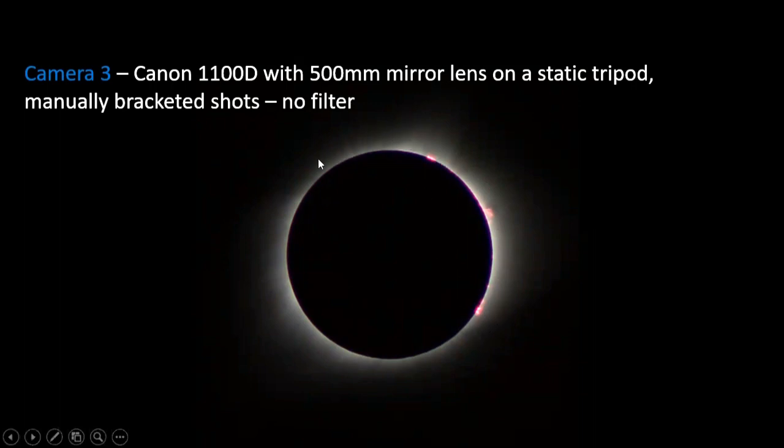And you can see the faint corona streaming out from around here. So this was no filter. It was manually bracketing the shots. And what we mean by that is taking lots of pictures of different shutter speeds back to back. The reason you want to do that is to get this faint detail of the corona and the prominences near the limb around the outside of the moon.